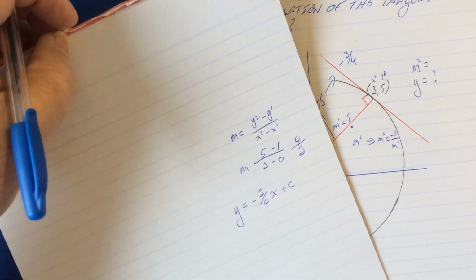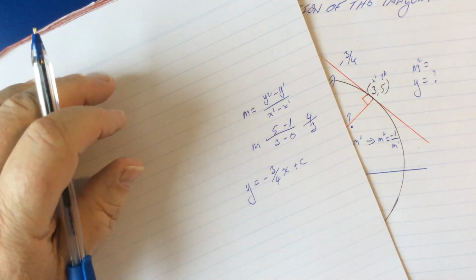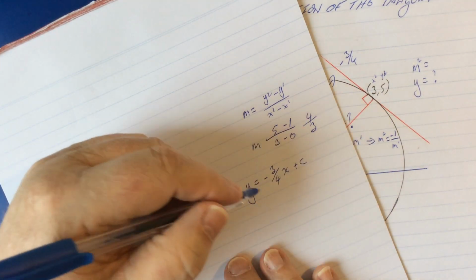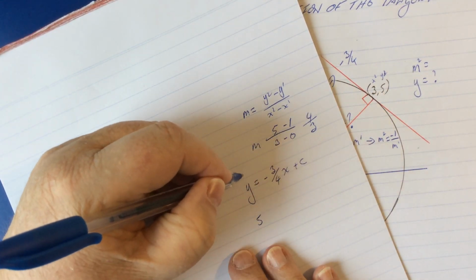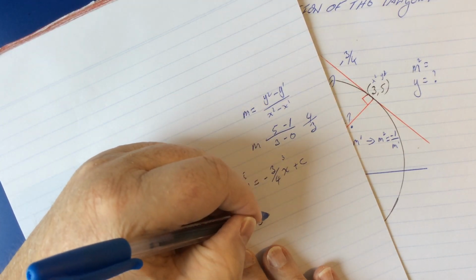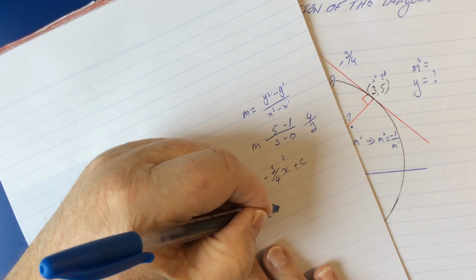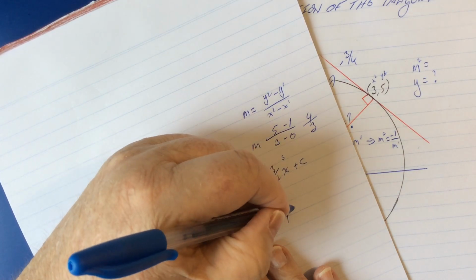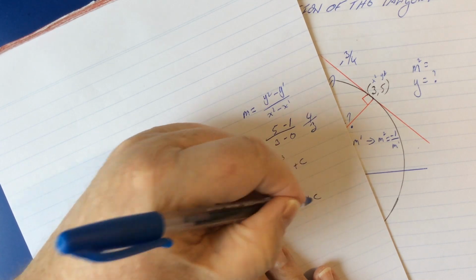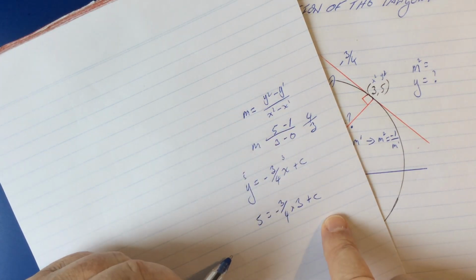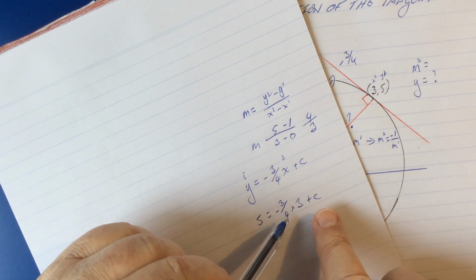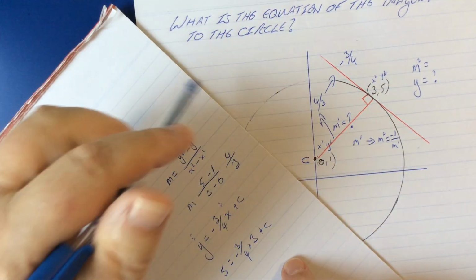Now we have more than that. I can bring this up here now and you can see a little bit more of what's going on. We know that we have a point, y is 5 and x is 3. So 5 is equal to negative 3 over 4 times 3 plus c. We know what the gradient is; we're looking for c.